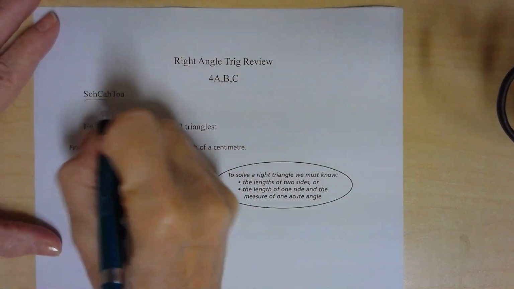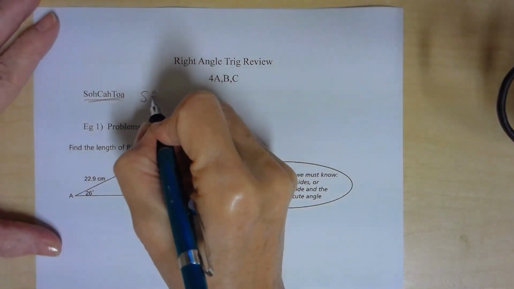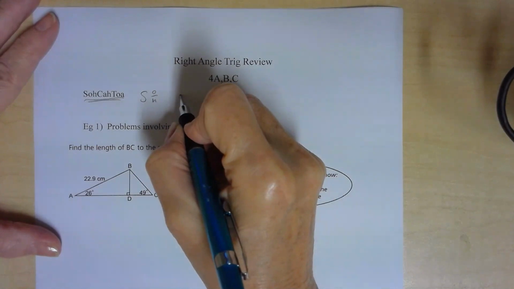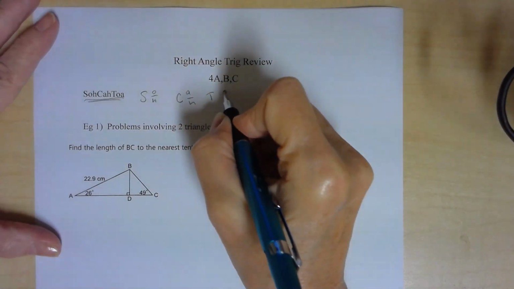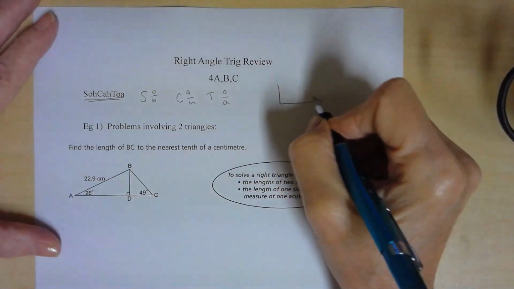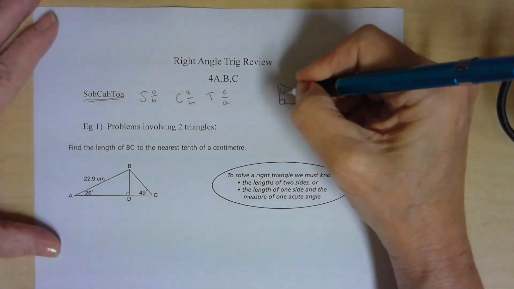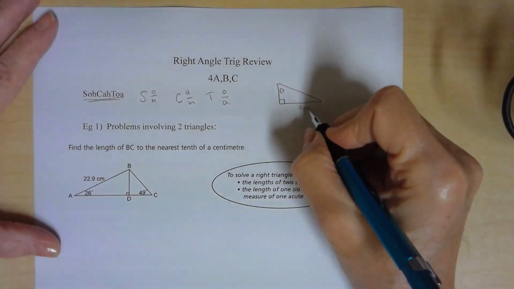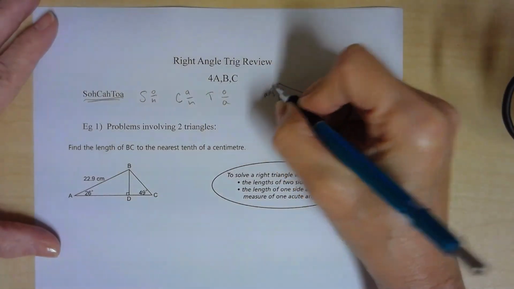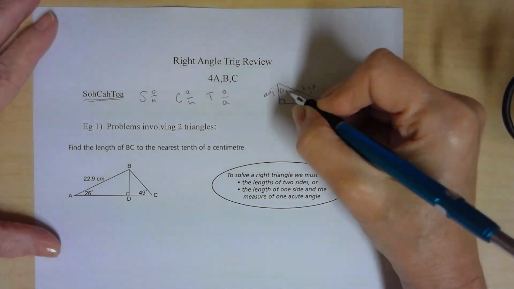Just want you to remember about SOHCAHTOA: sine is opposite over hypotenuse, cosine is adjacent over hypotenuse, and tan is opposite over adjacent, and that's just for right angled triangles. Remember, wherever the angle is, I decide which side is opposite, which is adjacent, and which is the hypotenuse. So it really depends on where the angle is.